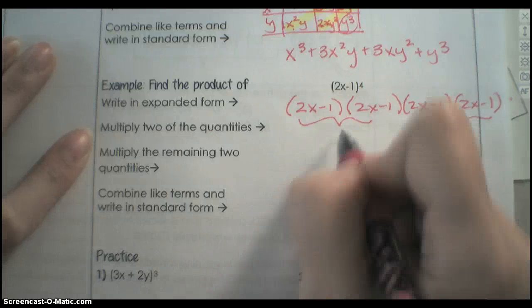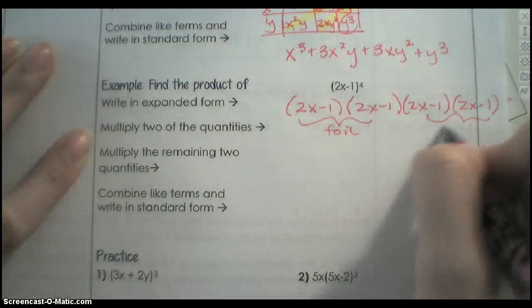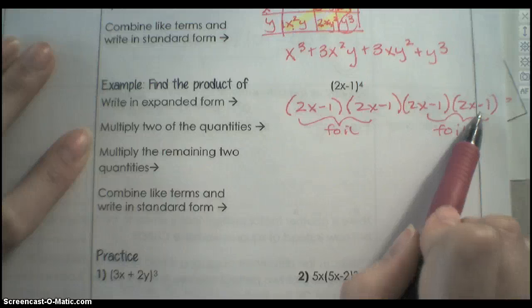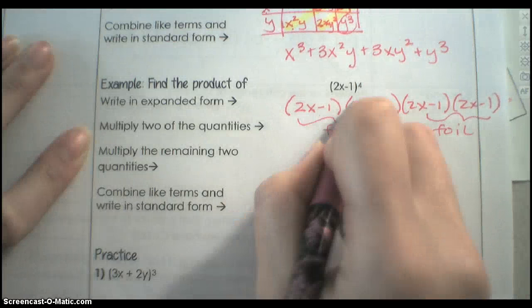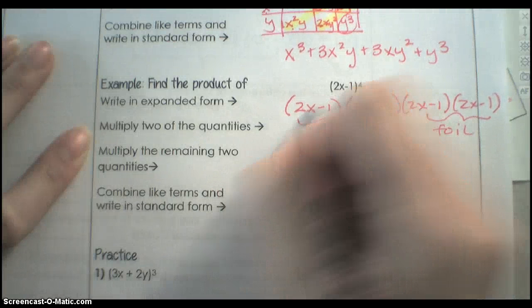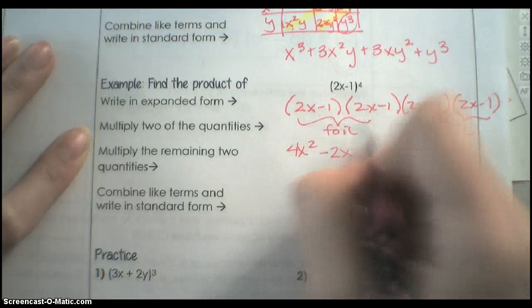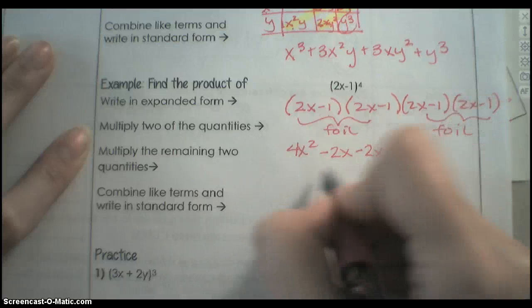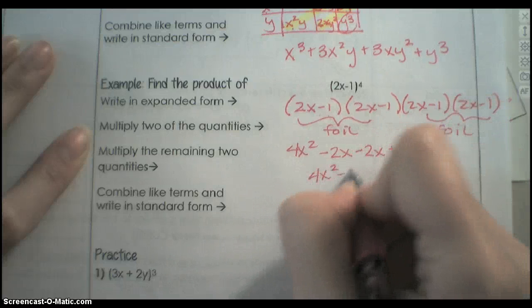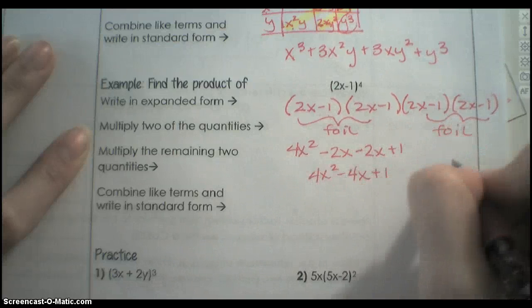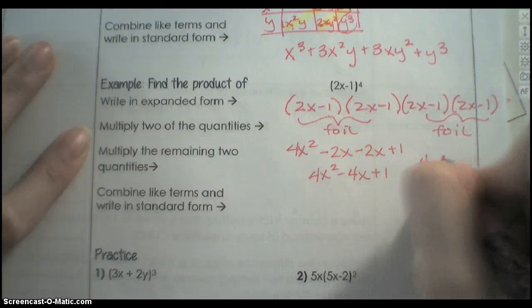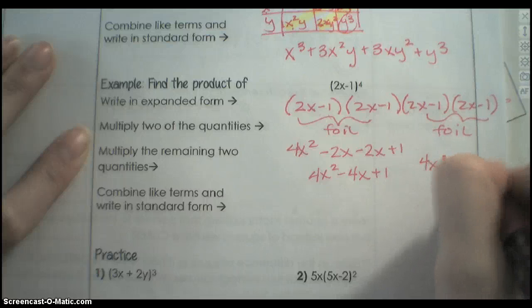So foiling here and foiling here, which we should get the same thing, right? Since we're multiplying the same thing here times the same thing here. So 2x times 2x is 4x squared. 2x times negative 1. And there as well. And then last, positive 1. So we get a 4x squared minus 4x plus 1, which is the same thing we know we're going to get over here. 4x squared minus 4x plus 1.